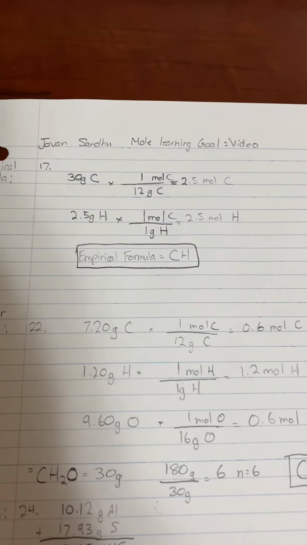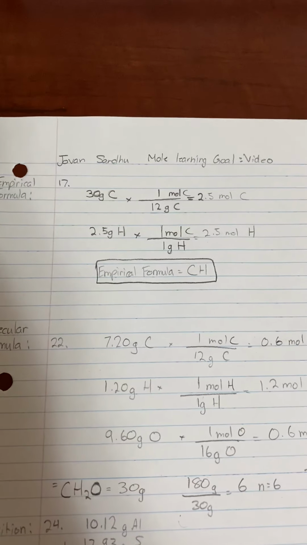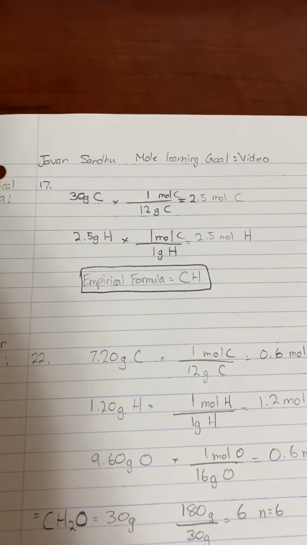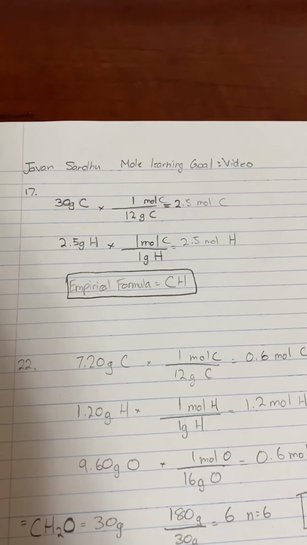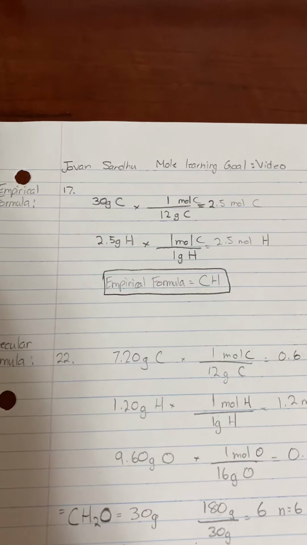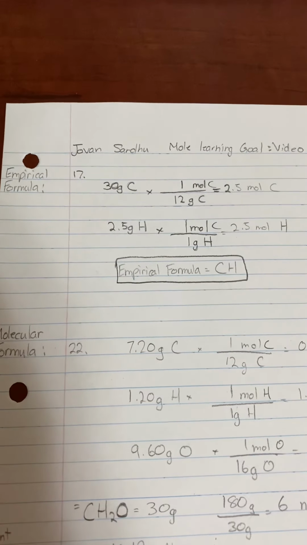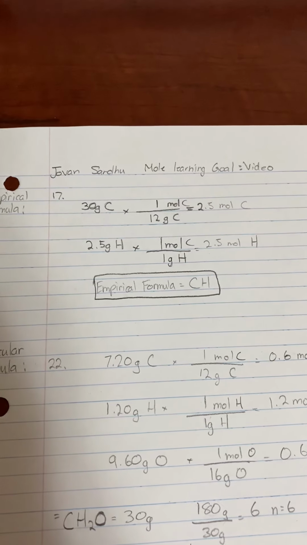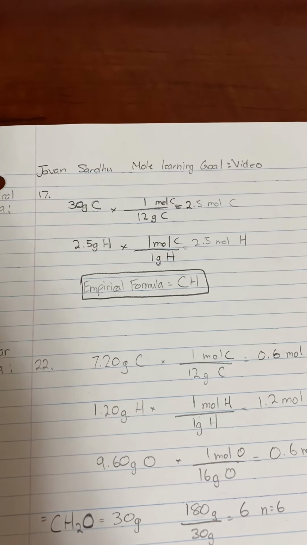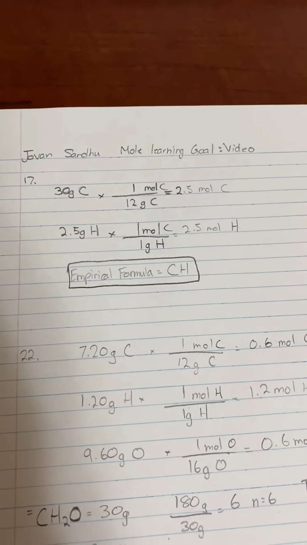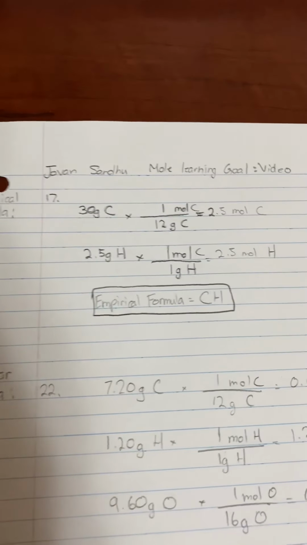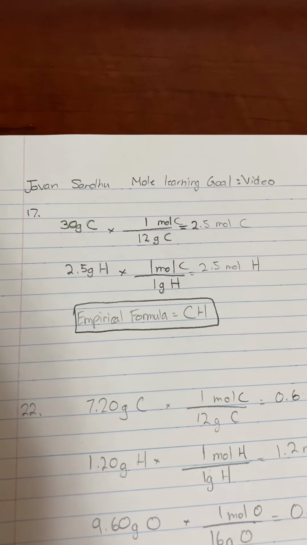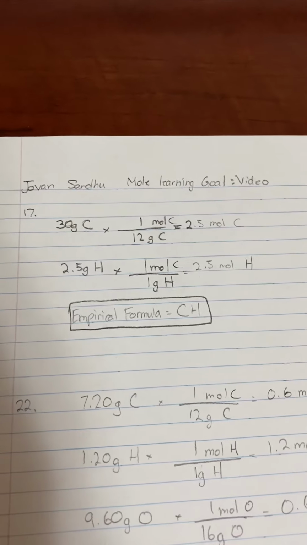So to find this, you first get your 30 grams of carbon and multiply that by 1 mole of carbon over carbon's atomic mass, which is 12 grams. This equals 2.5 moles of carbon. Next, you want to do the same for the hydrogen. So you start off with your 2.5 grams of hydrogen and you multiply that by 1 mole of hydrogen over the atomic mass of hydrogen, which is 1 gram. That also equals 2.5 moles of hydrogen. So in total, if you put those two together, the empirical formula is C1H1, also written as just simply CH.